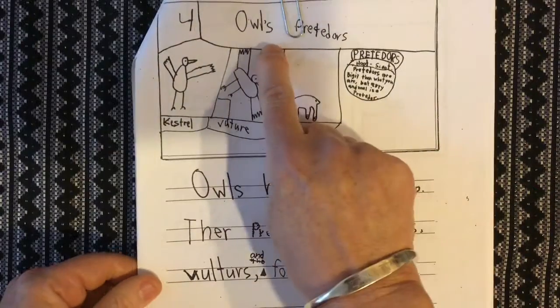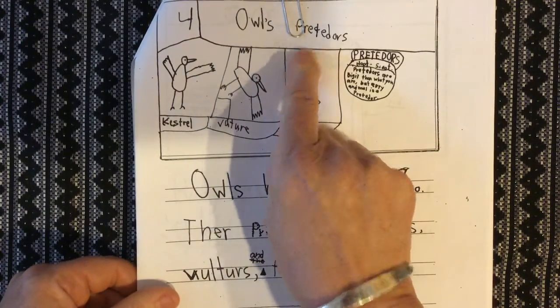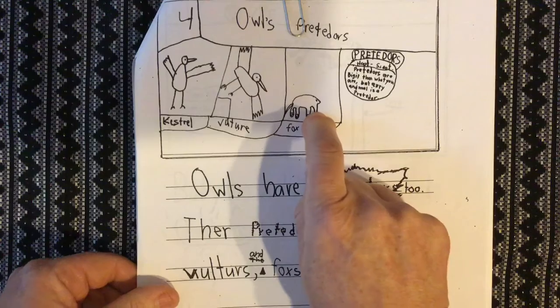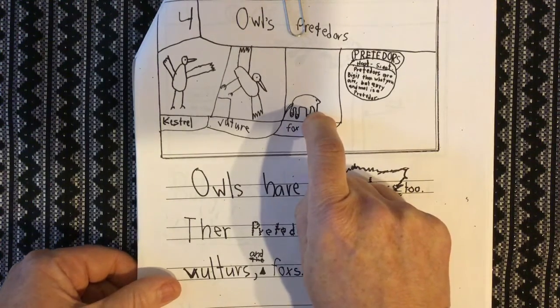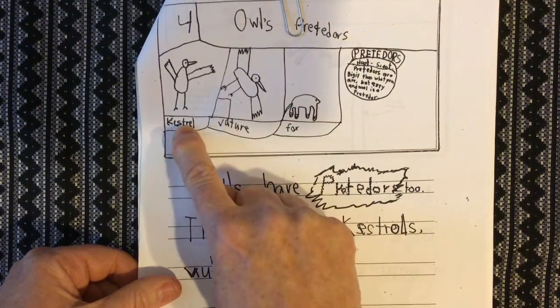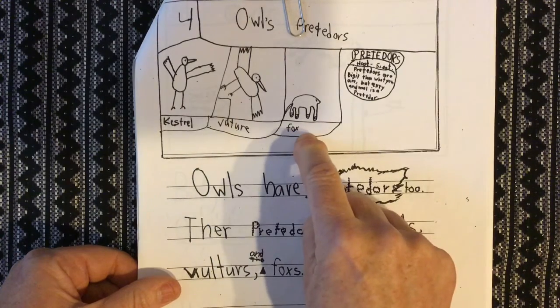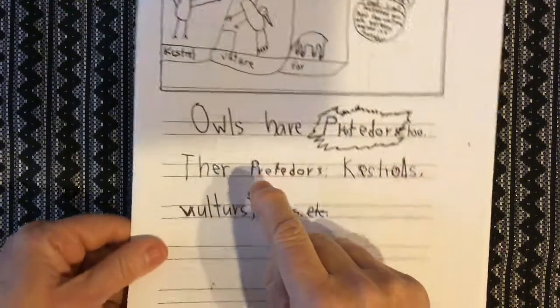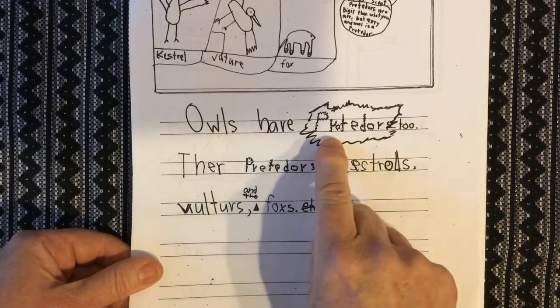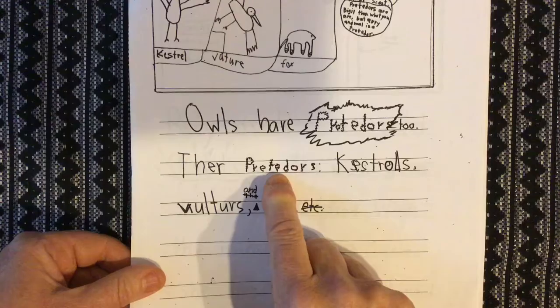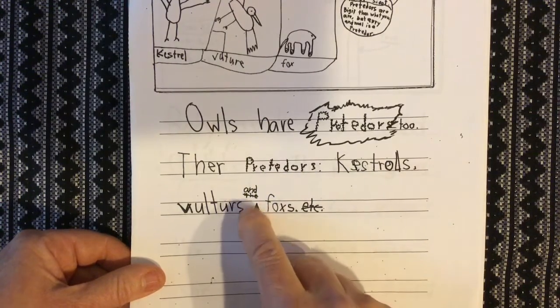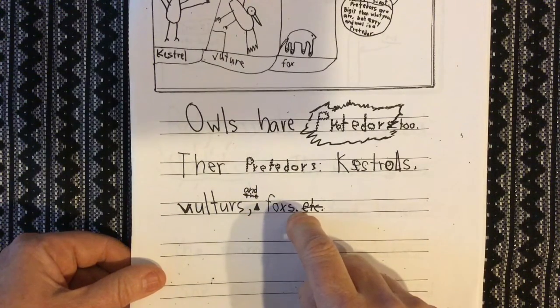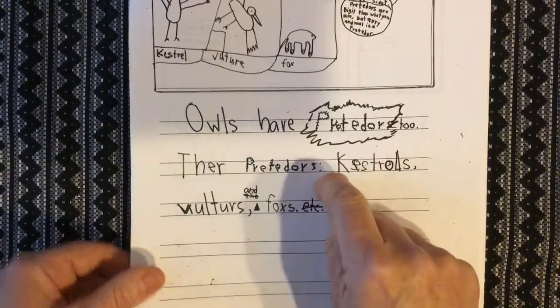She does a similar thing here on this page where she writes about owl predators. Up here, she gave examples in her picture, right? In her picture, she gives the examples kestrel, vulture, fox. I think kestrels and vultures are other bigger birds. Here she writes, owls have predators too. They're predators, kestrels, comma, vultures, comma, and foxes. So again, right away she gives an example. She lists what the predators are.